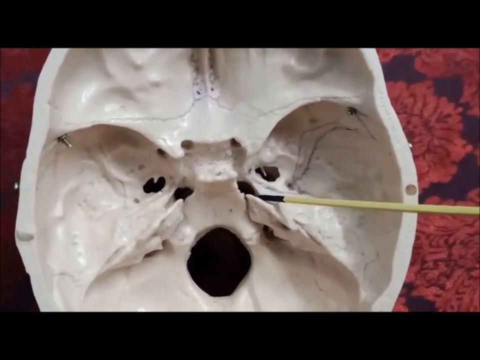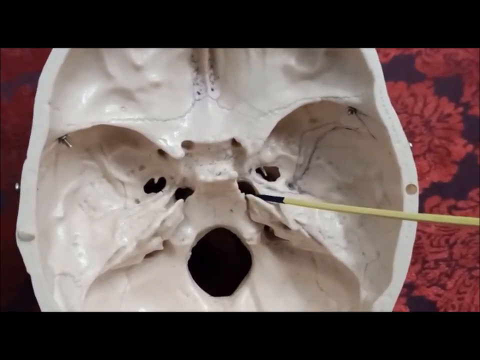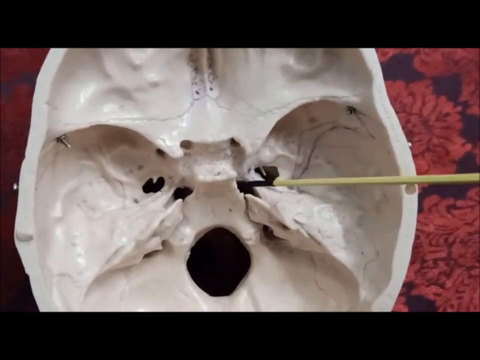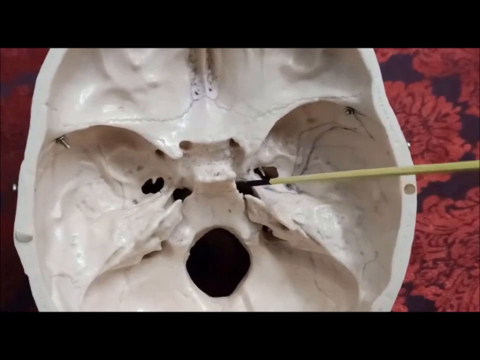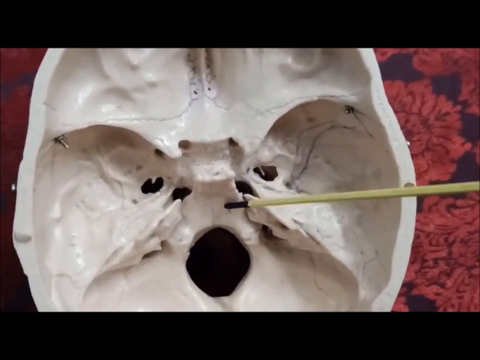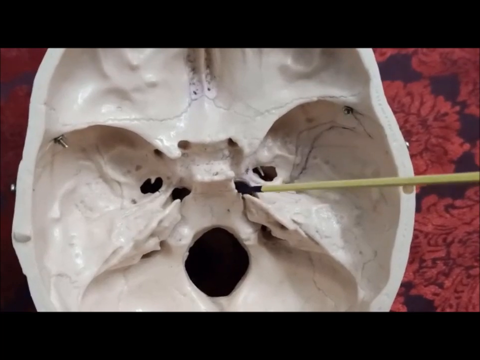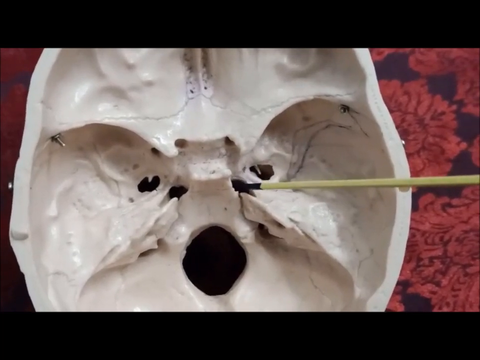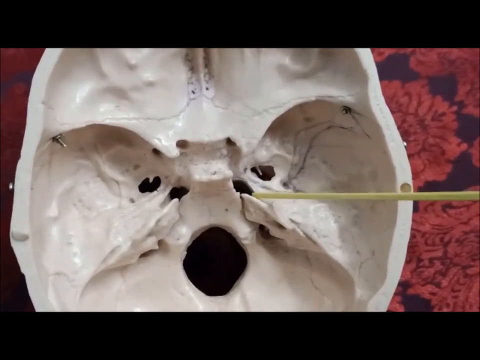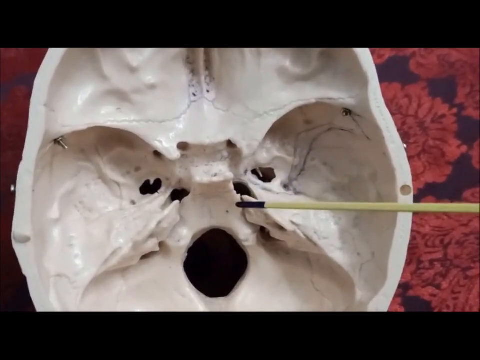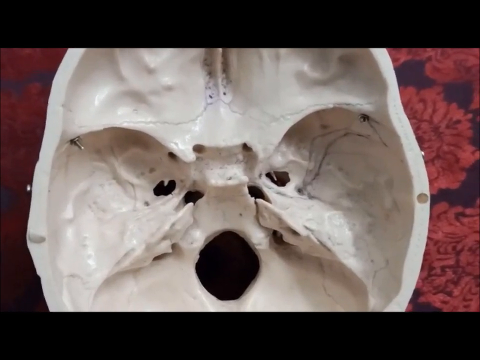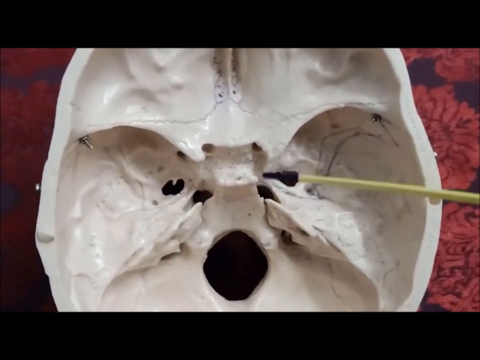Posterolaterally by the apex of the petrous part of the temporal bone, anteriorly by the body and the posterior border of the greater wing of the sphenoid, and medially by the basilar part of the occipital bone. And what does it transmit? It transmits the internal carotid artery, pterygoid vessels and nerve, and emissary vein from the cavernous sinus to the pharyngeal plexus of veins.